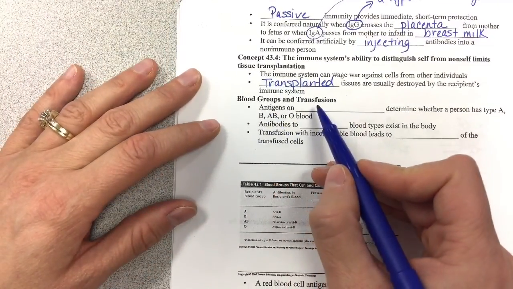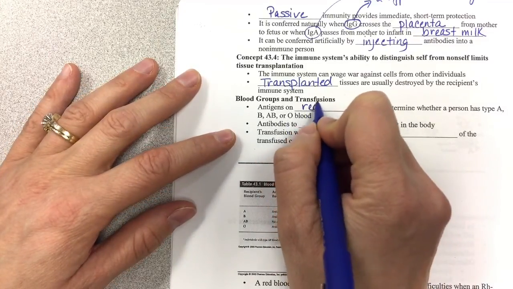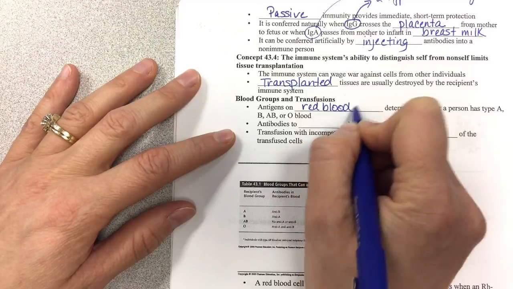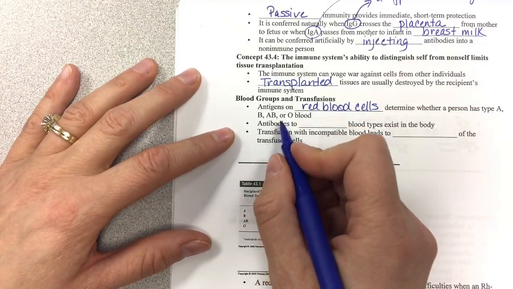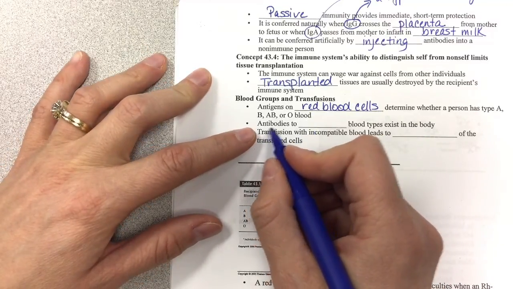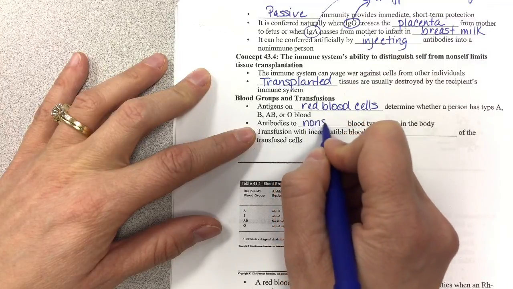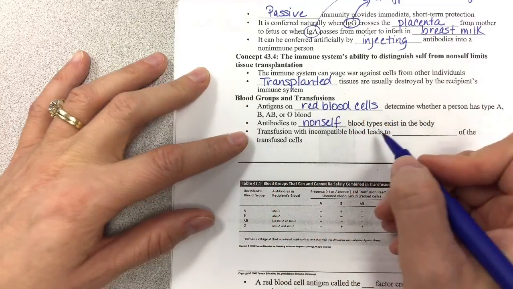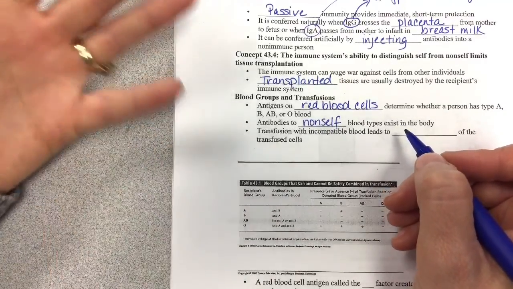Another thing is blood transfusions. Antigens on red blood cells determine whether a person has type A, B, AB, or O blood. And you have antibodies to non-self blood types. So if you have type A blood, you have antibodies against B and AB.